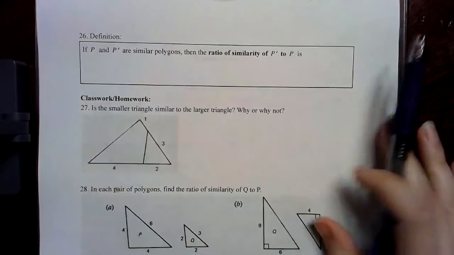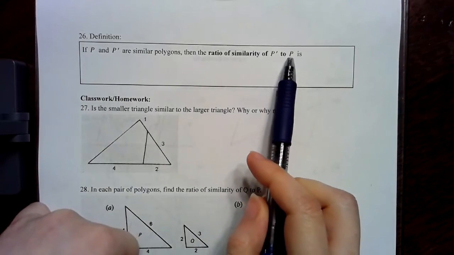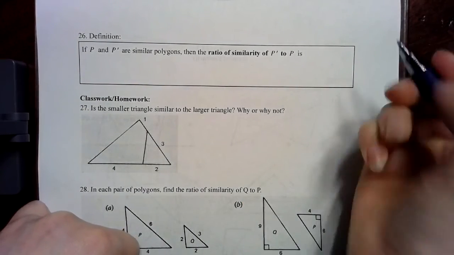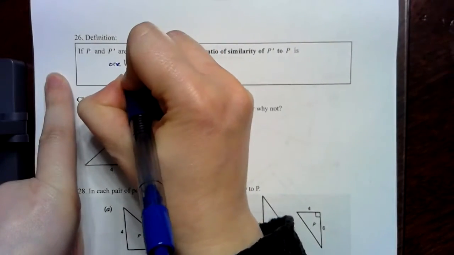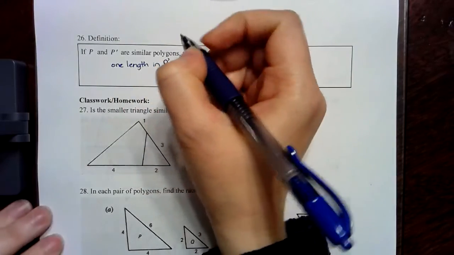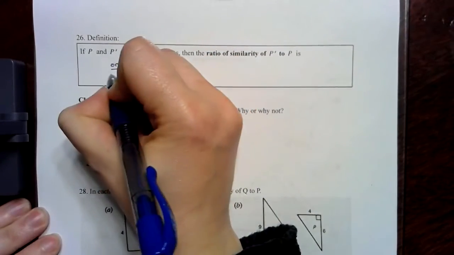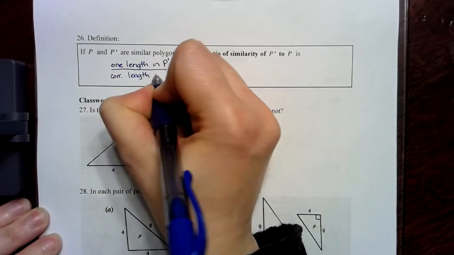So number 26. If P and P prime are similar polygons, then the ratio of similarity of P prime to P is what we get when we have one length in P prime divided by the corresponding length in P.